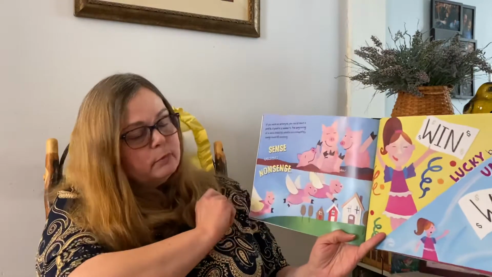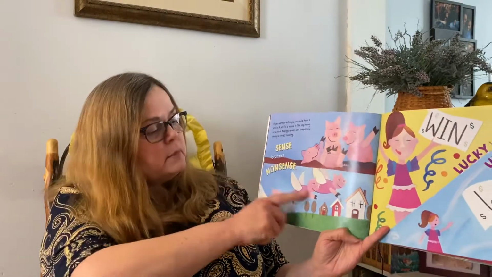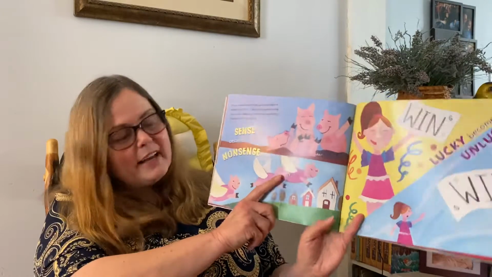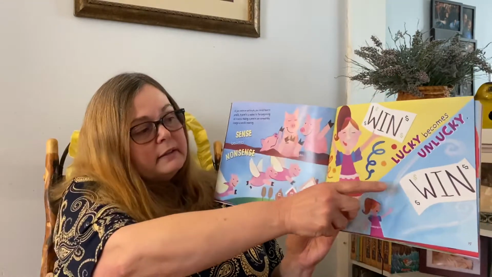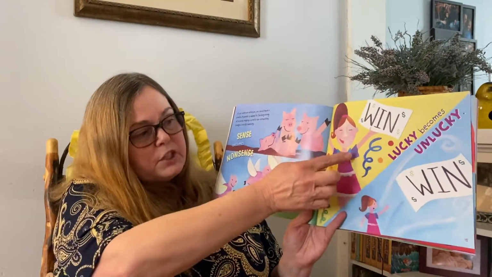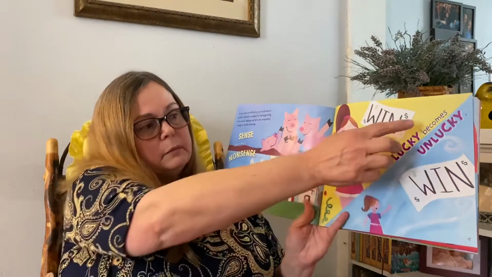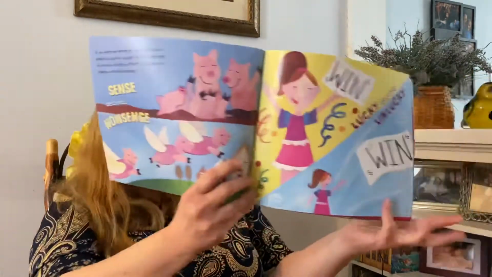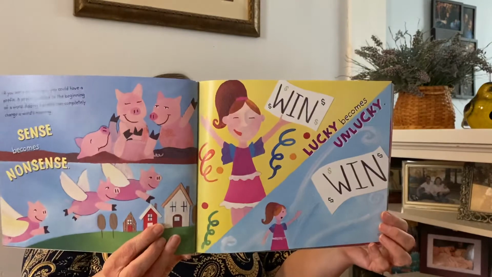If you were an antonym, you could have a prefix. A prefix is added to the beginning of a word. Adding a prefix can completely change a word's meaning. Since this is what pigs really do, wallow in mud, becomes nonsense. They can't fly. But she's lucky she won. It becomes unlucky when the wind steals it away.